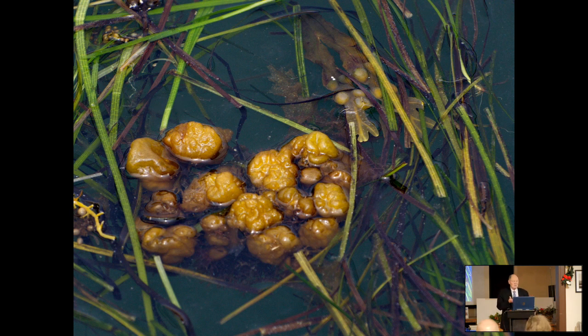Why is it my favorite? Well, it's just so unusual looking. People will bring this to me thinking like an egg mass or something like that. There are some years that you see a lot of it, and other years you don't.